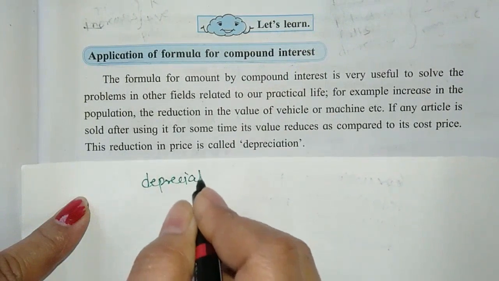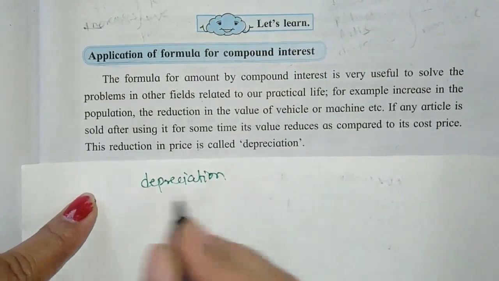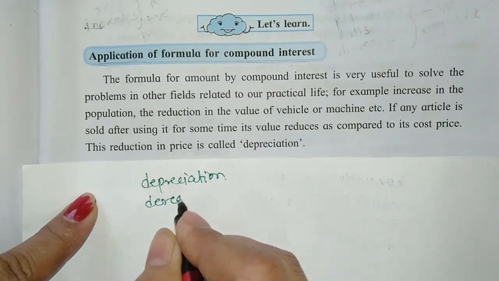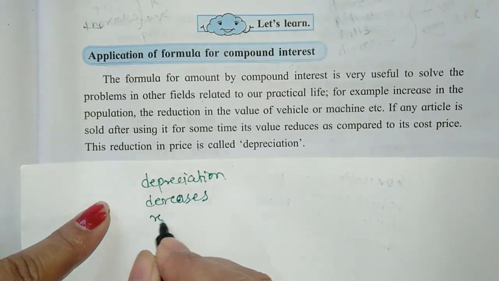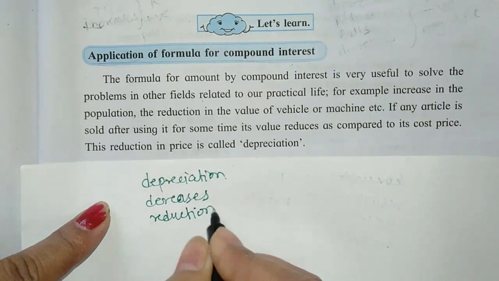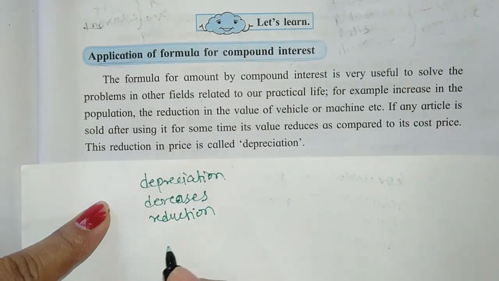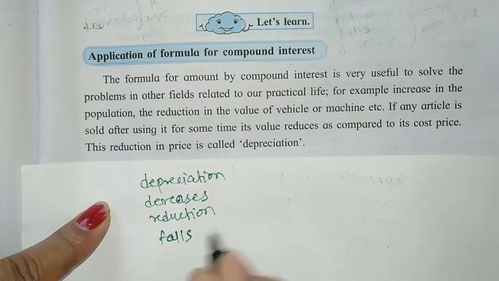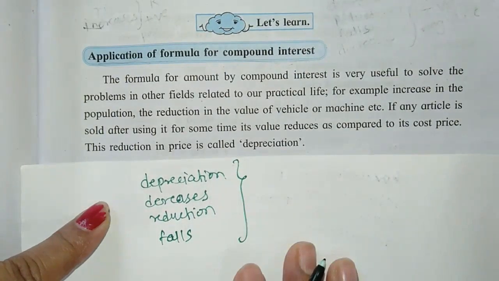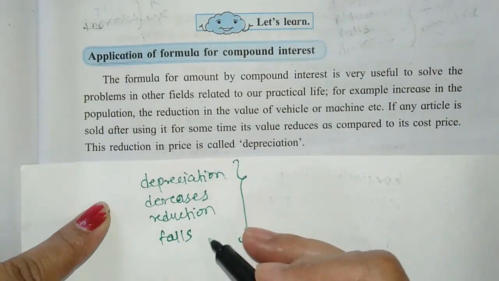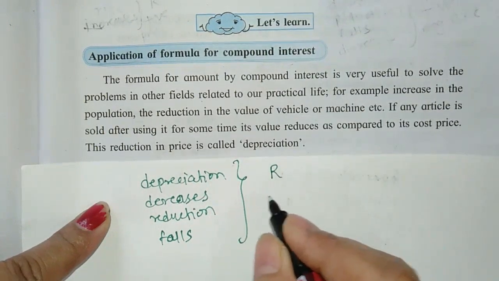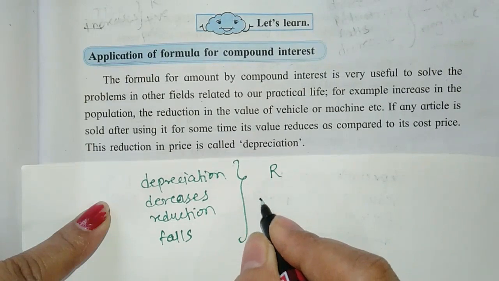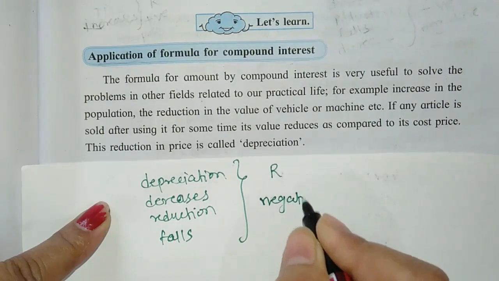the depreciation of population, decreases the prices, reduction in rates, falls the values, such words are given, correct? So when such words are given in the question, then R, which means rate, is taken as negative.